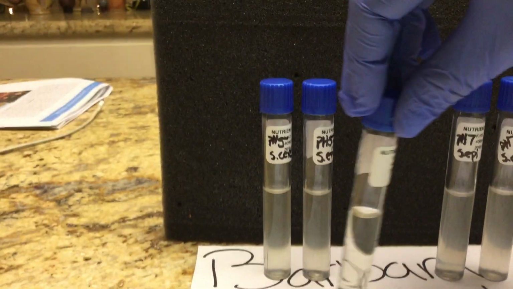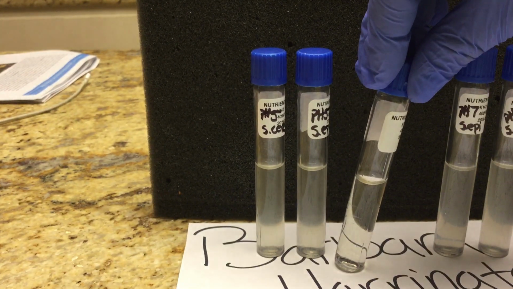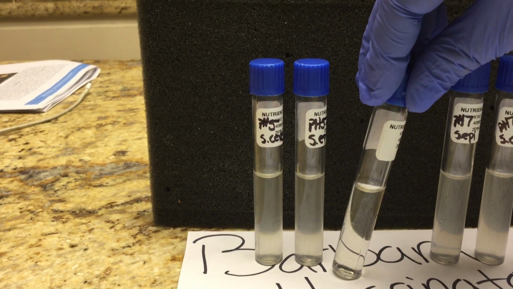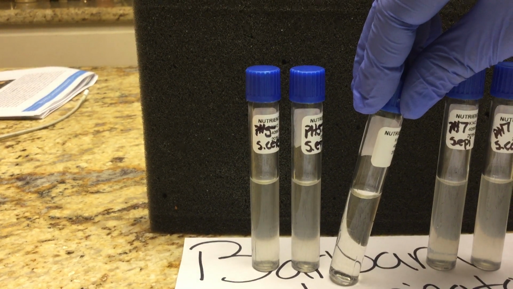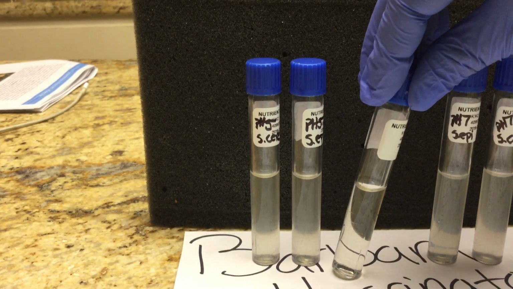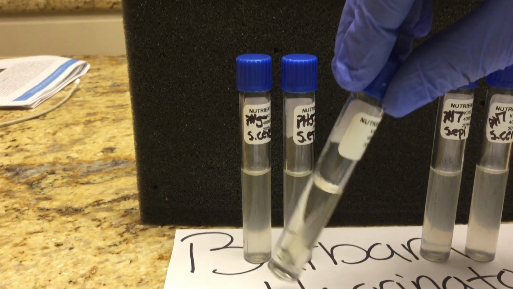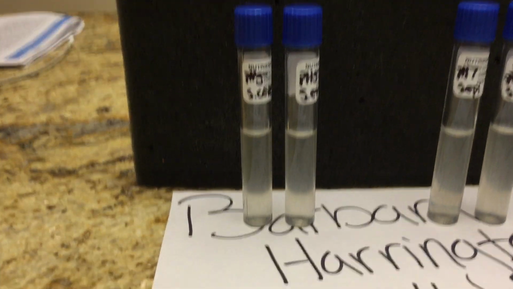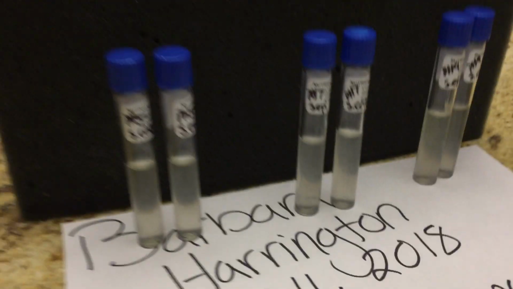And then here for pH of 5, we do again have cloudiness. We have that turbidity for both S. cerevisiae and S. epidermis. And so I would say that is also positive turbidity, positive growth. So that was our pH results. Let me put those aside for now.